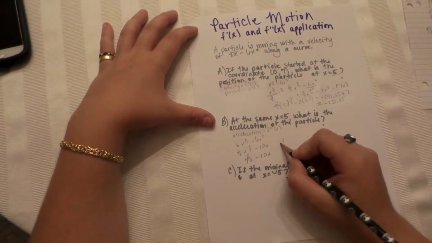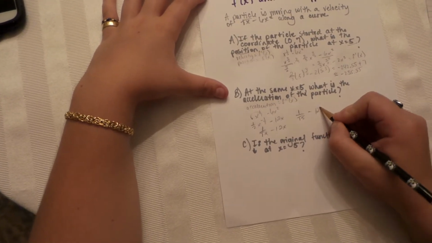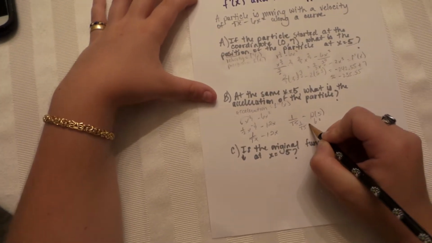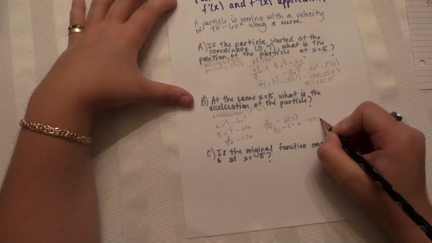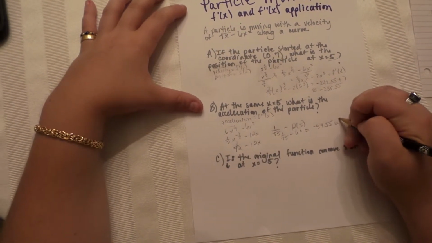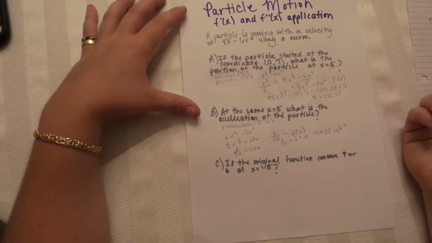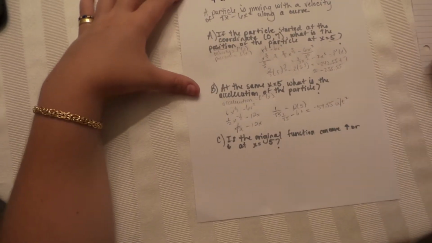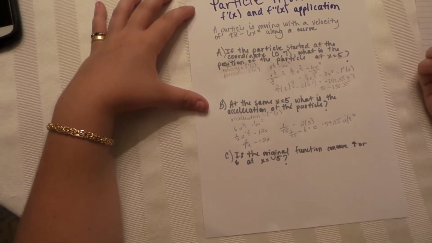We plug in 5 to our problem here, and 12 times 5 is equal to 60. And we have approximately negative 59.55, whatever your unit per whatever time, and then squared is usually how acceleration is written, like gravity is written as meters per second squared. Is the original function concave up or concave down at x equals 5?